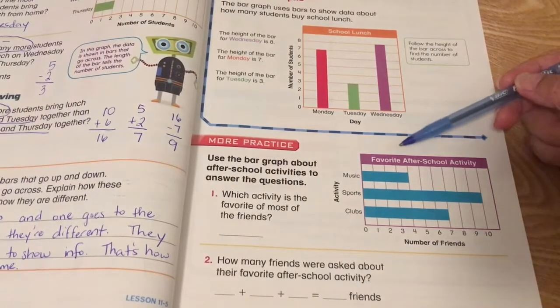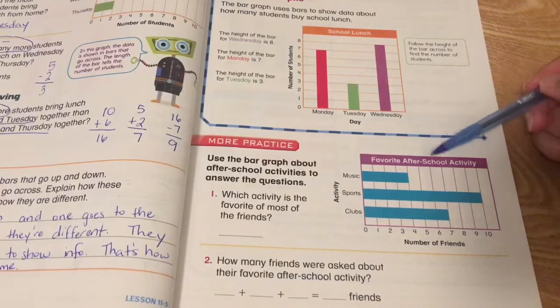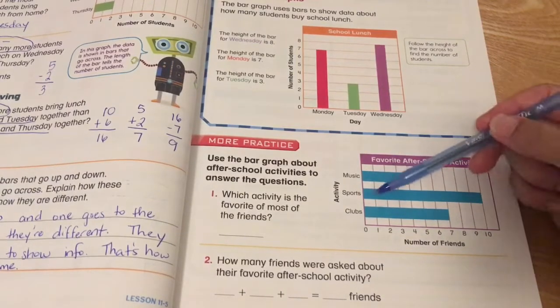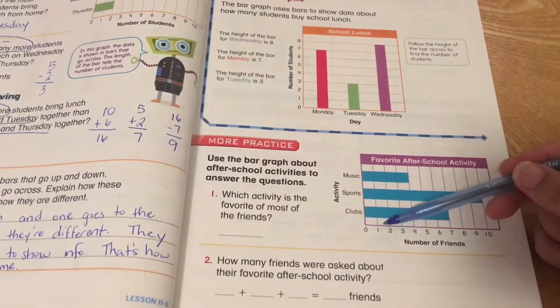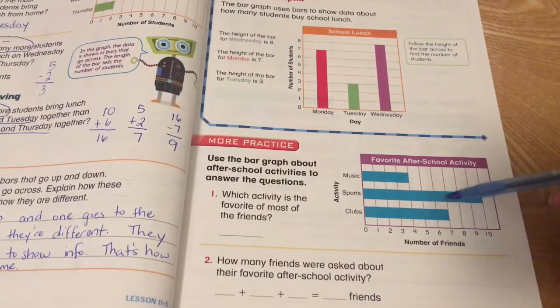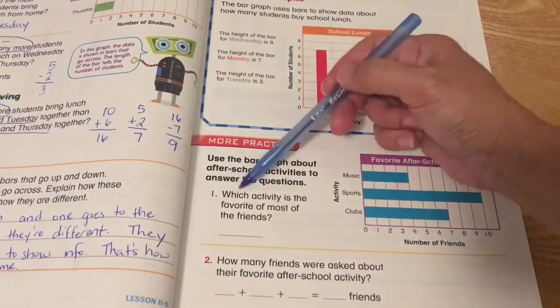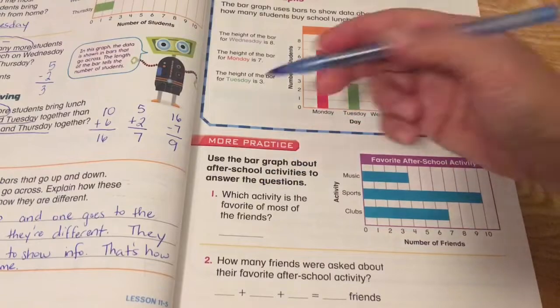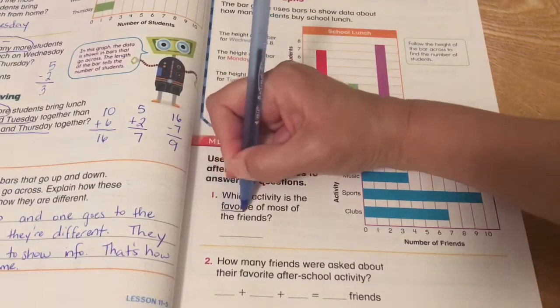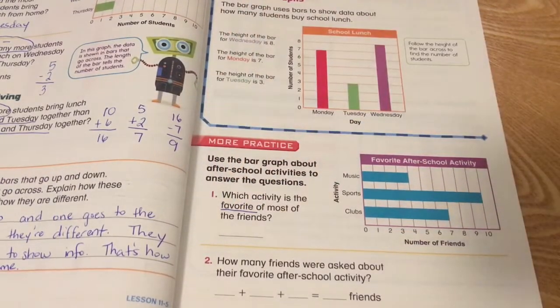So here we go. At school, we have favorite after-school activity: music, sports, clubs. This tells number of friends who like it. Which activity is the favorite of most of the friends? So which one's a favorite? If you're looking for the favorite, it's the one that has the most.